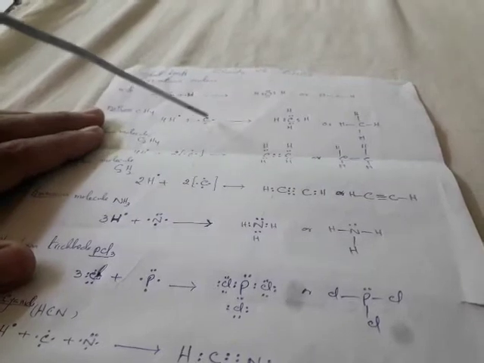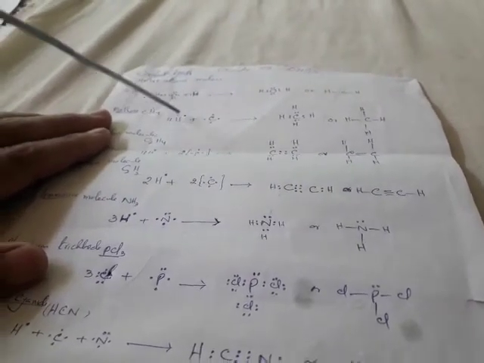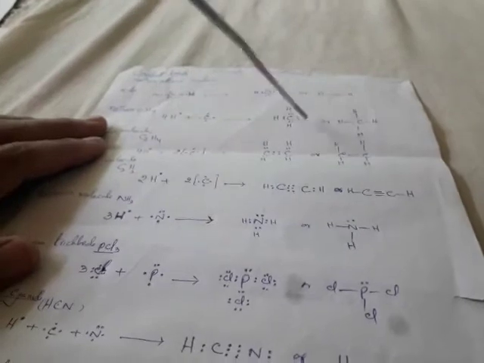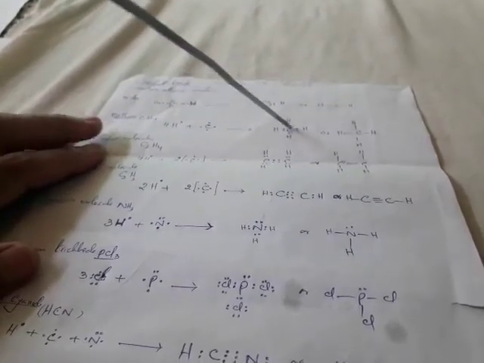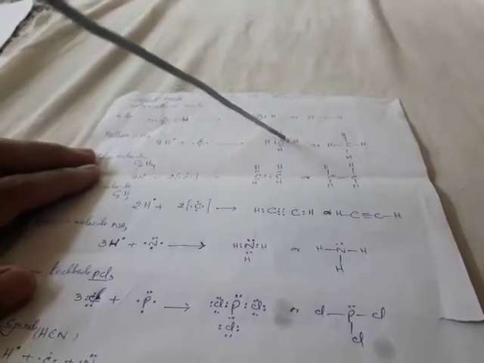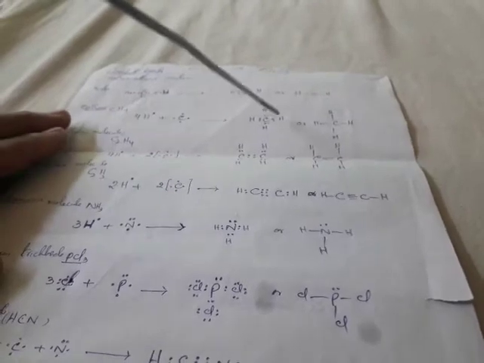Then if you take the case of methane, again covalent bond formation takes place between the four hydrogen atoms and the carbon atom. Carbon has four valence electrons, and it completes its octet by sharing electrons with four hydrogen atoms to form methane. See here how the octet of the central carbon atom gets completed by sharing four electrons from four hydrogen atoms.